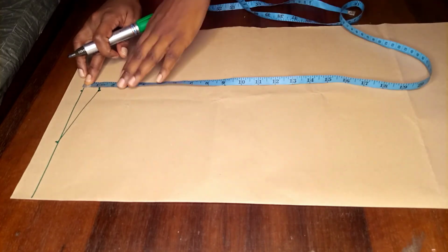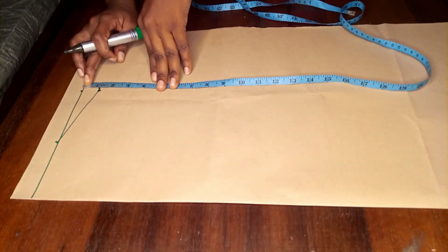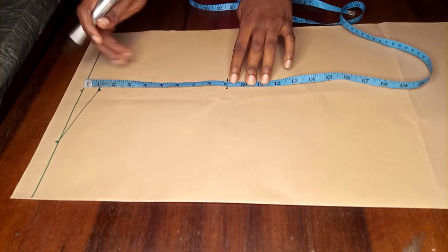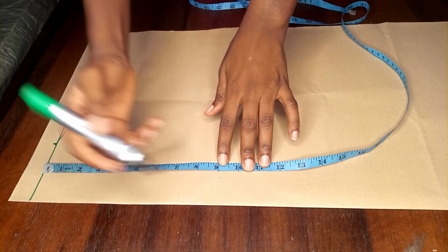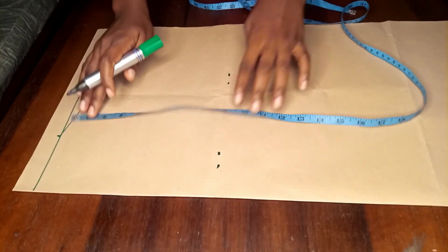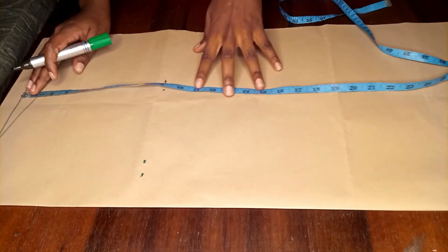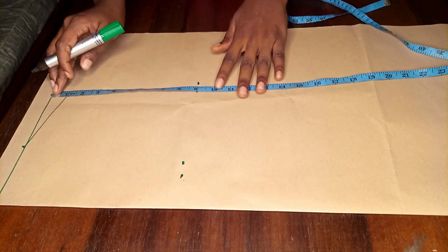So the next measurement I'll be taking is my armhole, and you can measure my round armhole is 18 divided by 2 is 9. You can measure yours to know what your armhole is, but mine is 9. So the next one I'm going to take is 11.5 inches for my bust point.